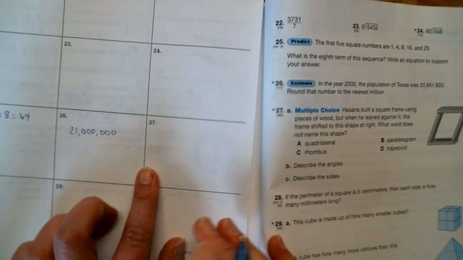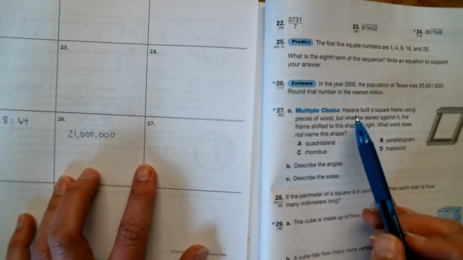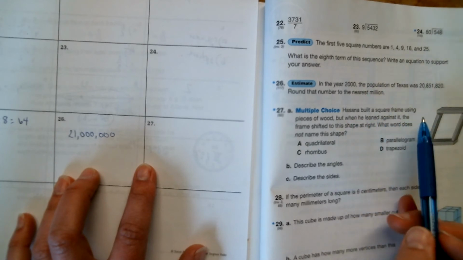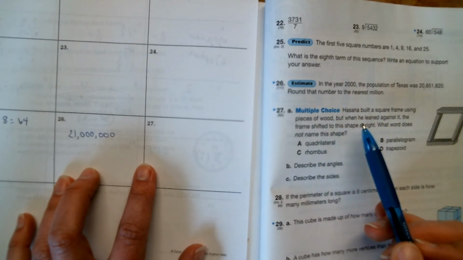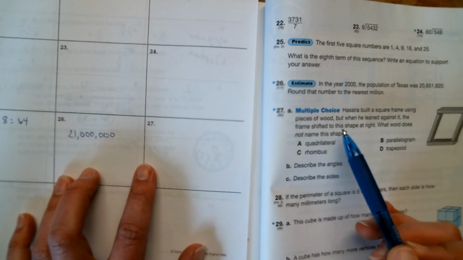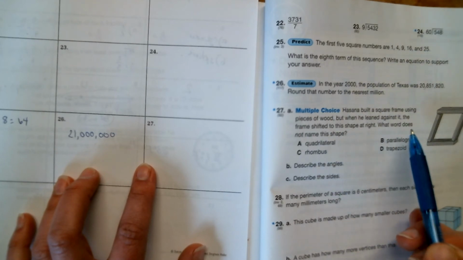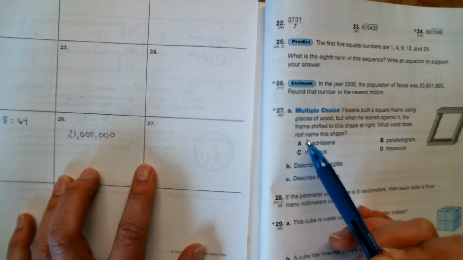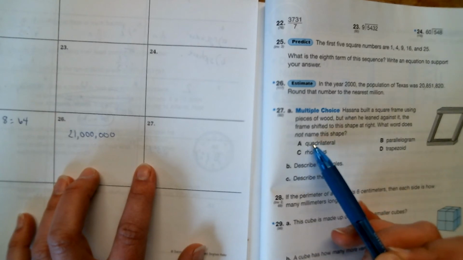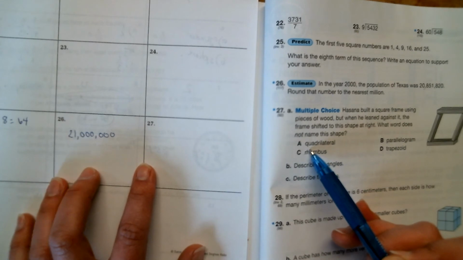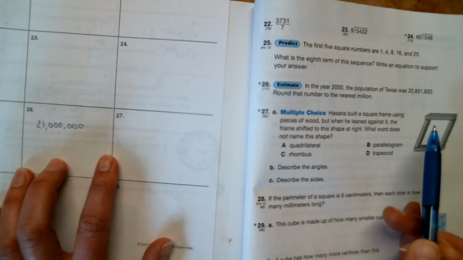Okay, 27. Hosanna built a square frame using pieces of wood, but when he leaned against it, the frame shifted in this shape at right. What word does not name this shape? Quadrilateral means 4 sides. So that's still right, 4 sides.